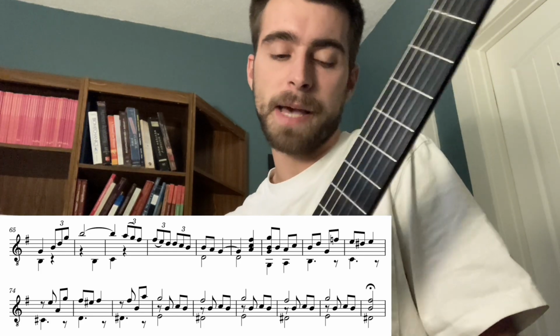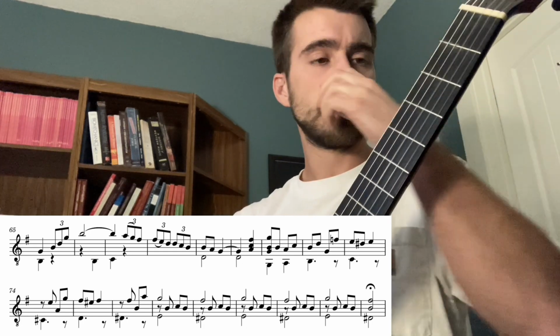I use that to bring us back to E minor. So we're in G major, and now we'll come back to E minor. So it's a way to move to the minor mode. In this case, there's 2 different segments you can think of.